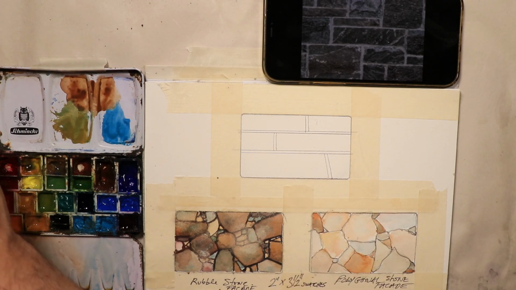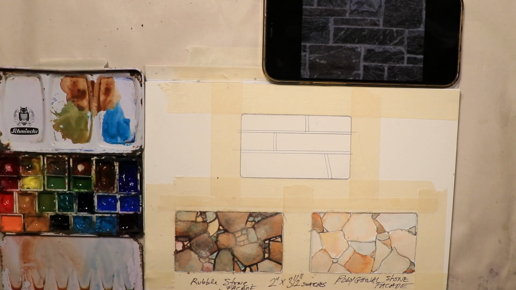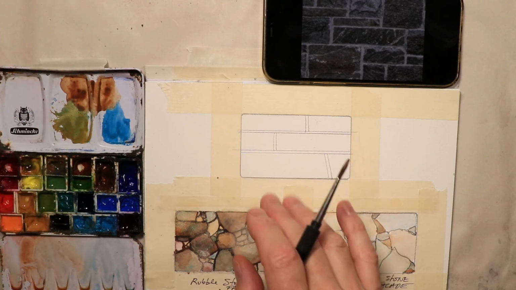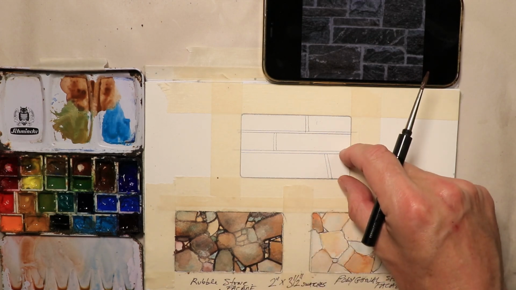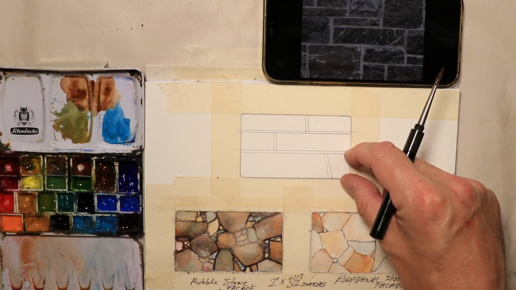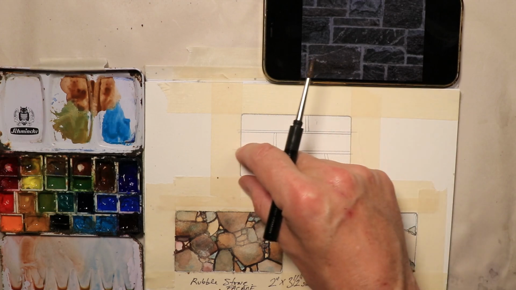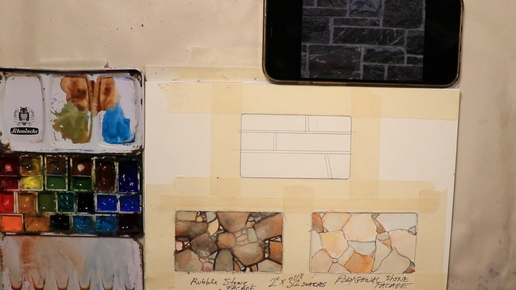Okay, so now we said we were going to make this black granite. So we just drew in our cement joints. And I made one course of the stone a little thicker, a little wider. You can see it's a little taller. And then these other 2 are about equal distance.